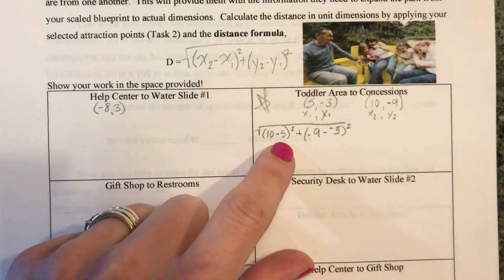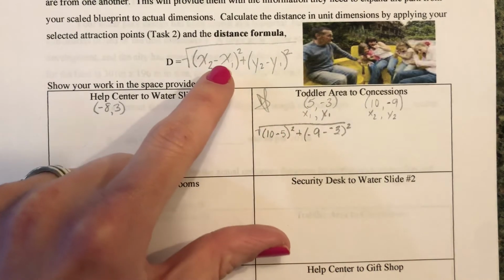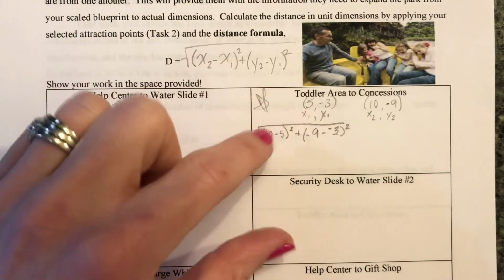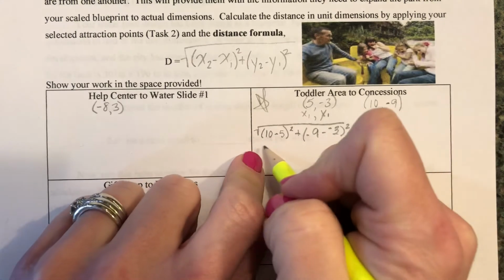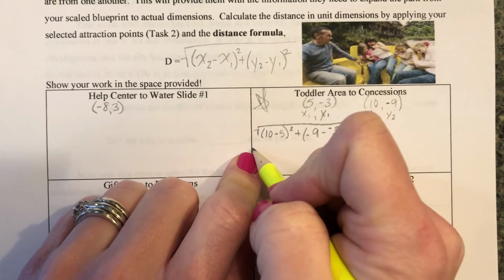I've plugged my values into my formula, so that's what you're going to want to do: take that formula and plug in your values. Now, the second step is I'm going to start evaluating this.